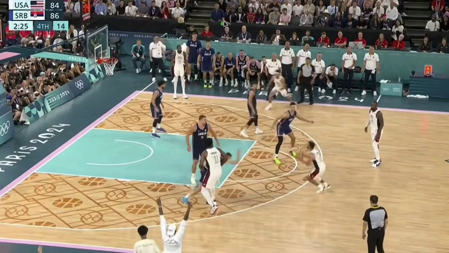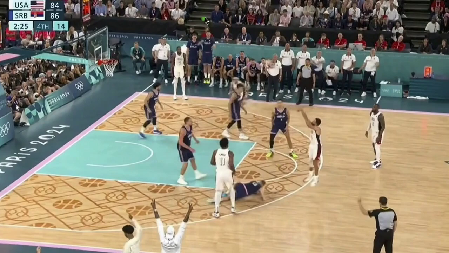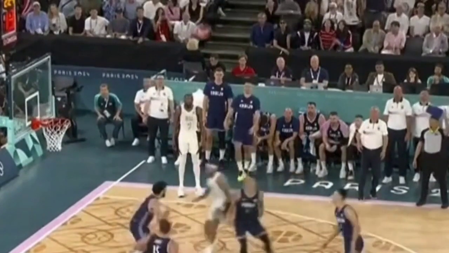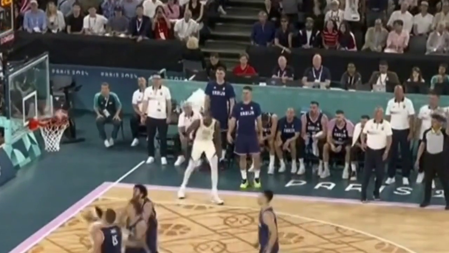And extra props to this Serbian player. You've heard of the cornet contest, where someone jumps up even though they have no chance of blocking the shot. Well, this guy's trying the cornet contest from the opposite corner bench. Good try. You got some good hang time on this. And I kind of feel for him. Look at his emotions as the ball rattles around.